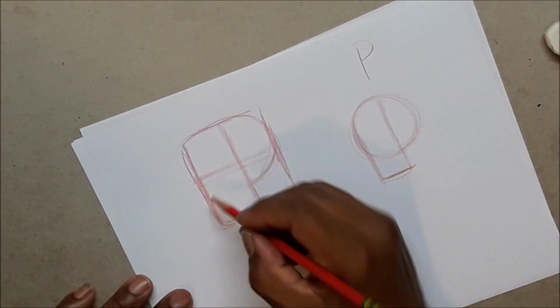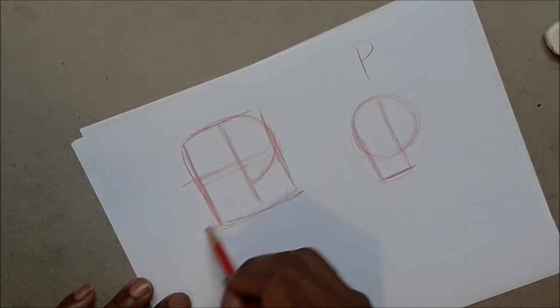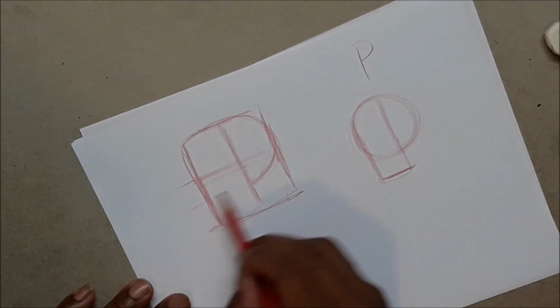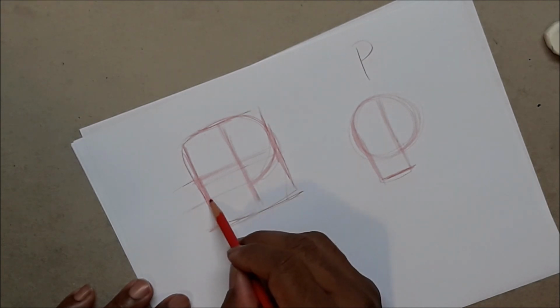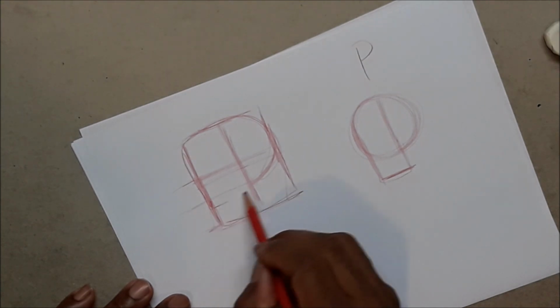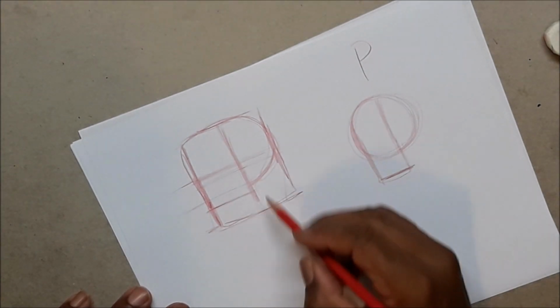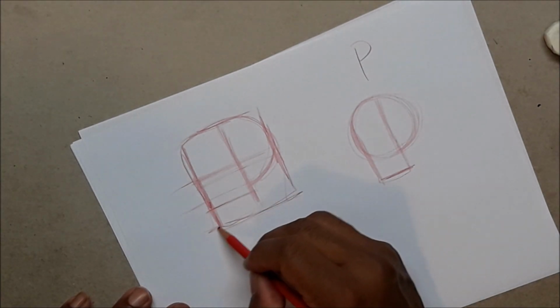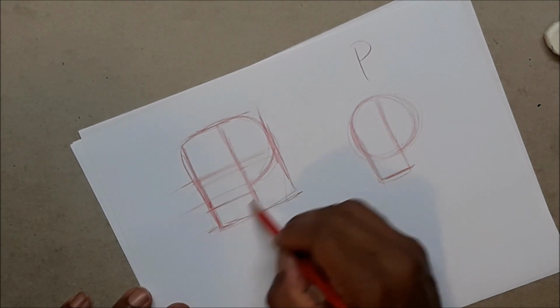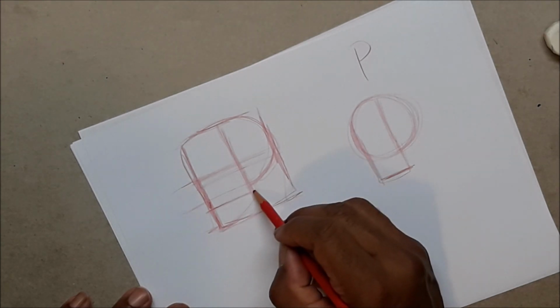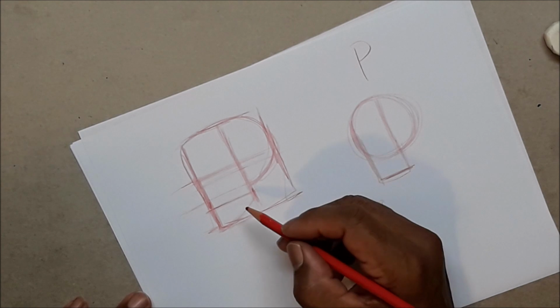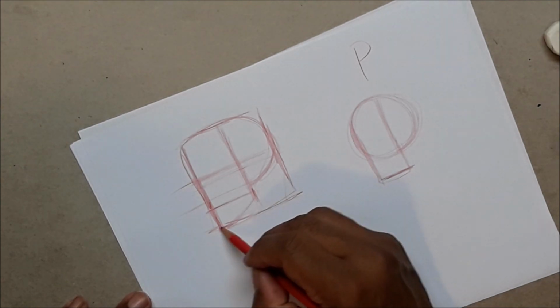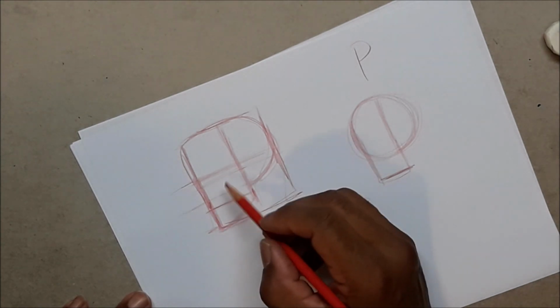Half and half from here to here. Half, that's your nose and your little septum, so your mouth is right here, going all the way across. So bringing this down, this is your chin. You're going to come up to this point here. This is where it bends at.